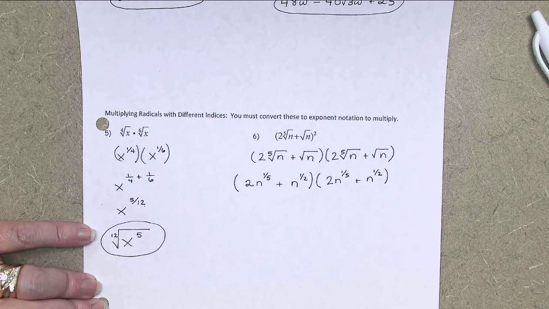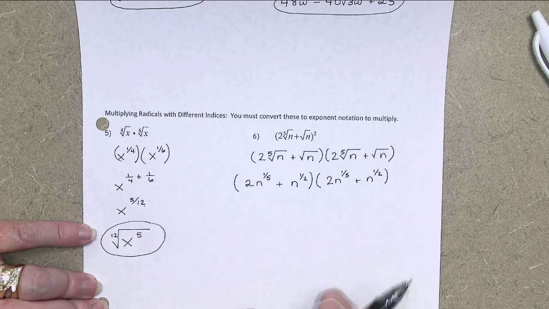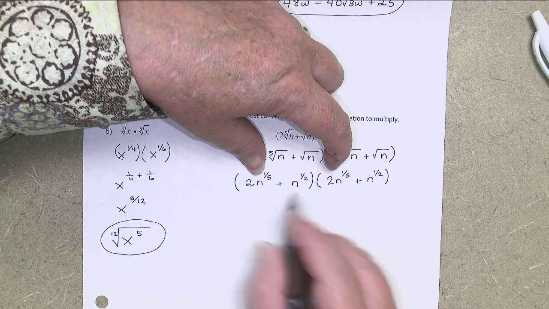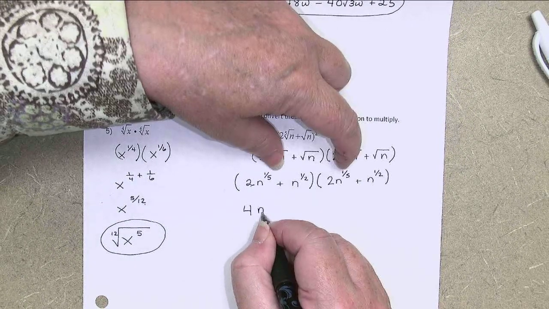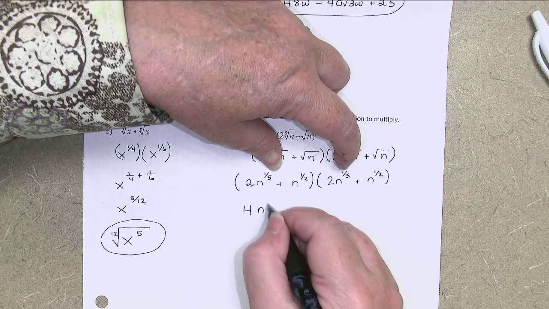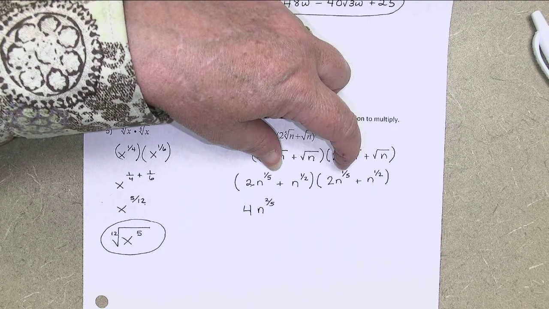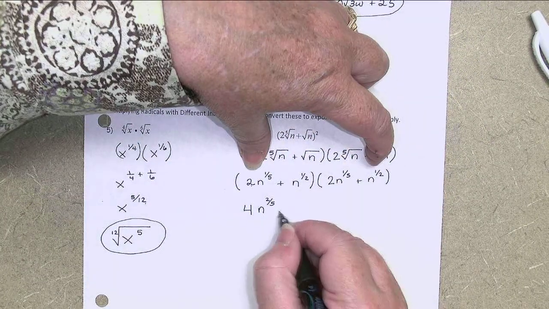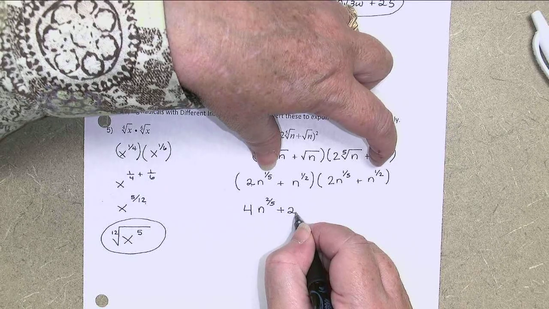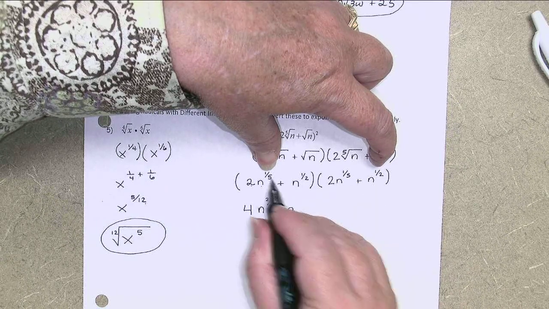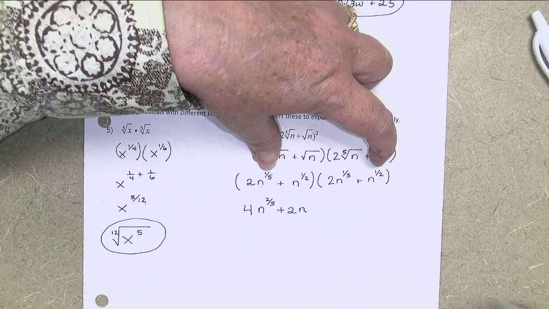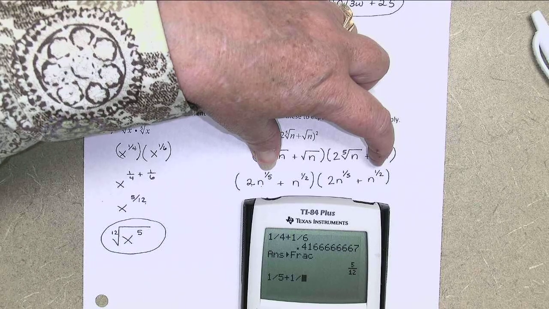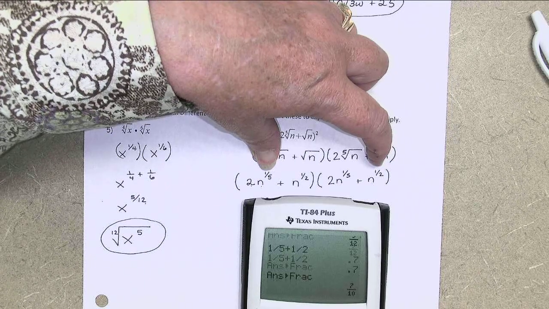All right, keep in mind, again, when we multiply, we add exponents. So when I do the firsts, 2 times 2 is 4, and I'm going to add the powers on the ends. 1/5 plus 1/5 is 2/5. The outers, I'll get a +2, and again, when I multiply the ends, I'm going to add the exponents. 1/5 plus 1/2 is 7/10.